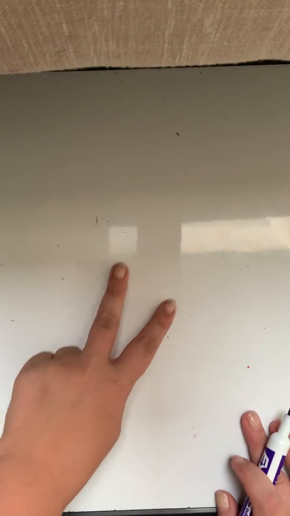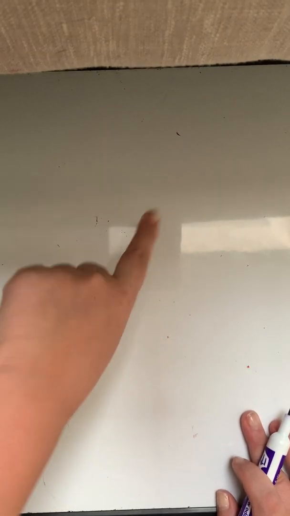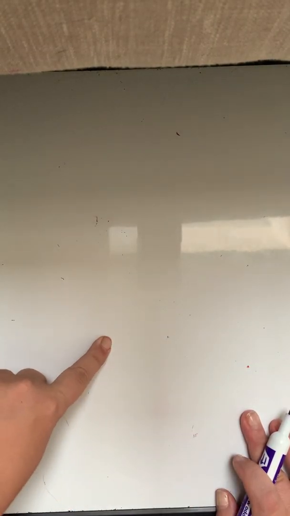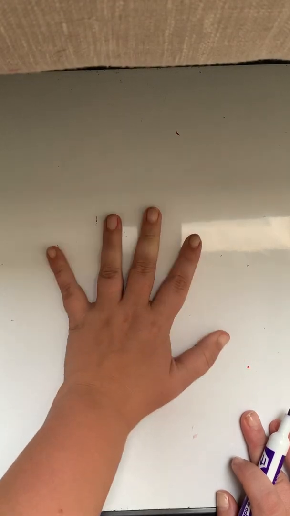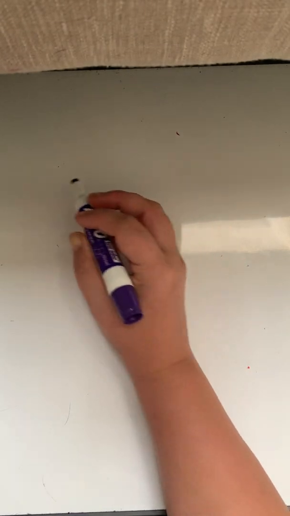Again, there are two ways. We're going to do the unitary method first and then the multiplication method second, okay? This problem is very similar to what we just did with the TV. So let's take a look at my bar model.